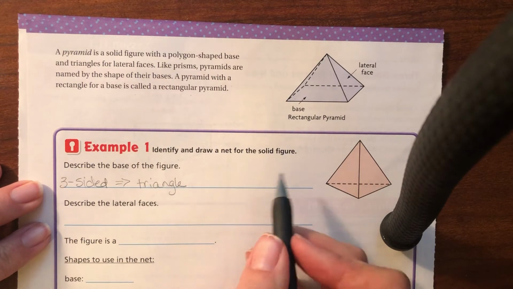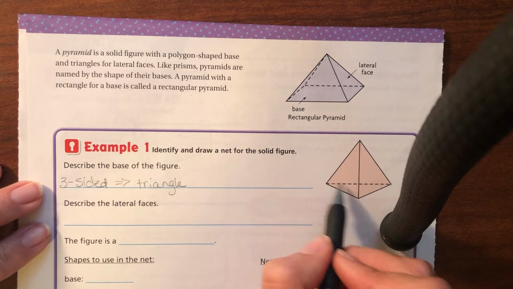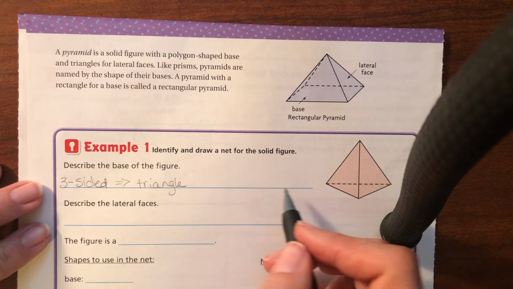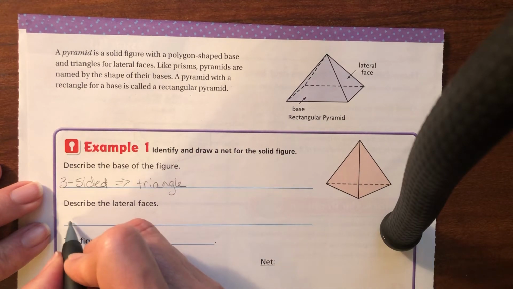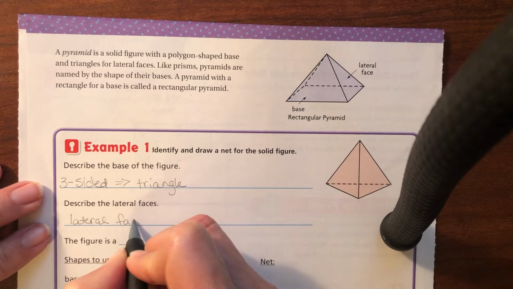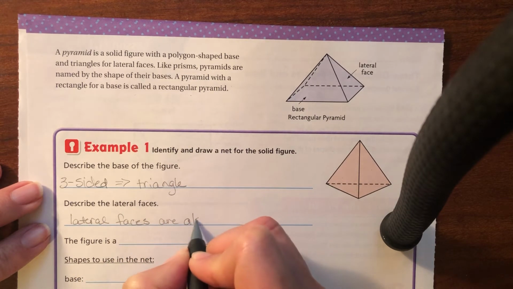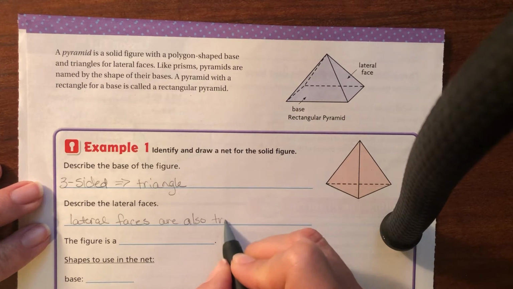Describe the lateral faces. We have 1, 2, 3 of those lateral faces. They're also triangular shape. So the lateral faces are also triangles.